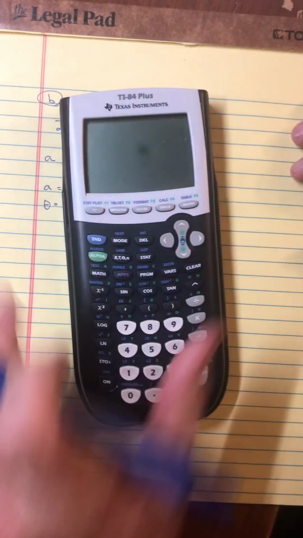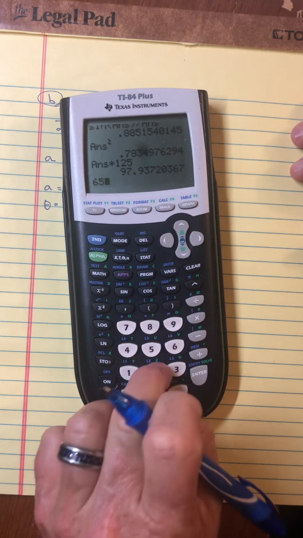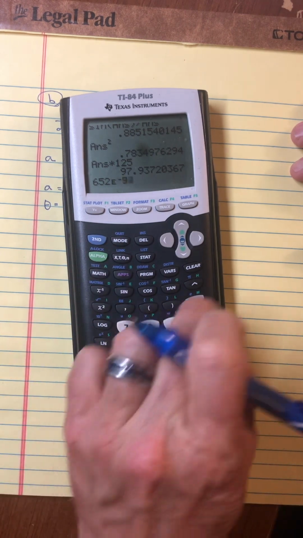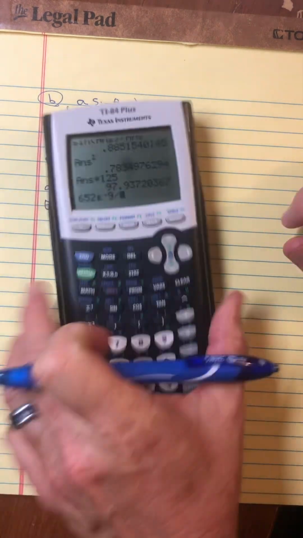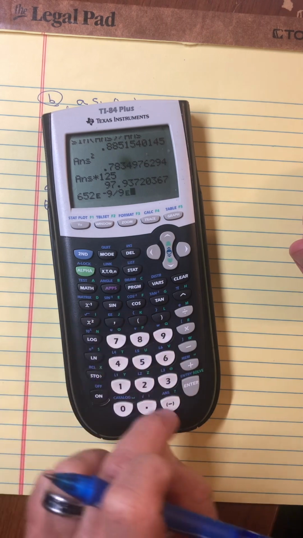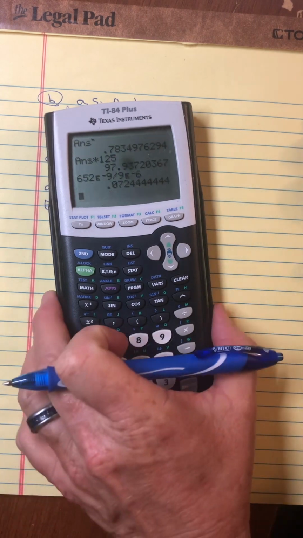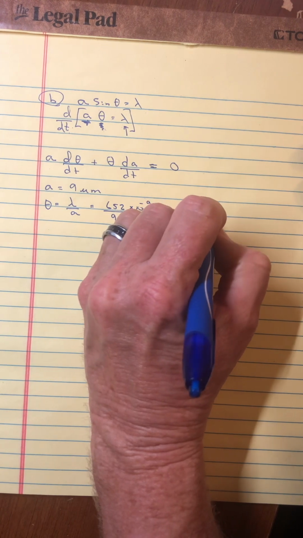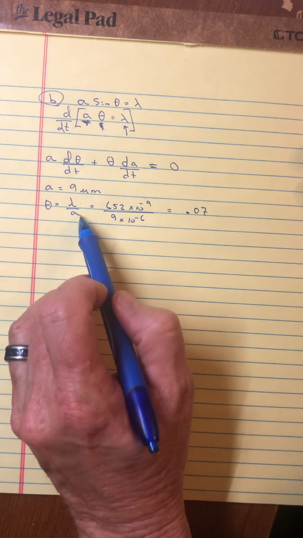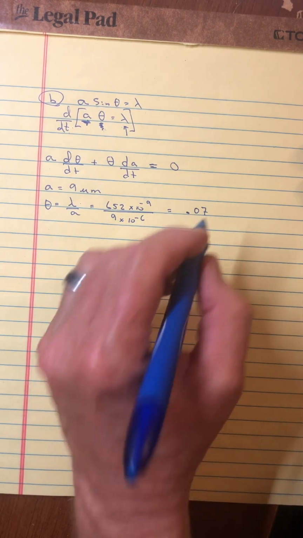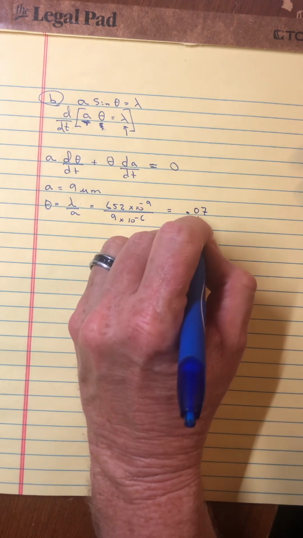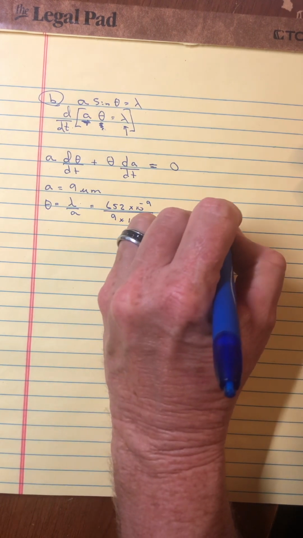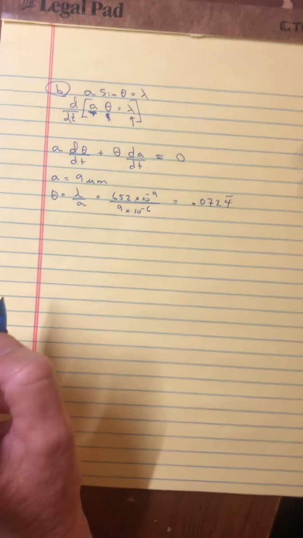All right, so 652 nano divided by 9 micro. And so the angle, and this would be a real number, right, because this is a distance over a distance, so this is in radians, would be 0.07244 repeating.